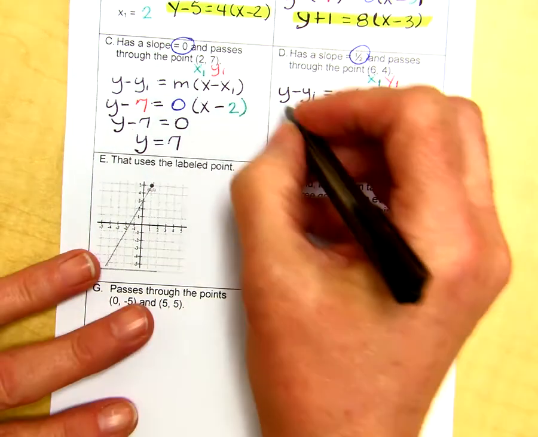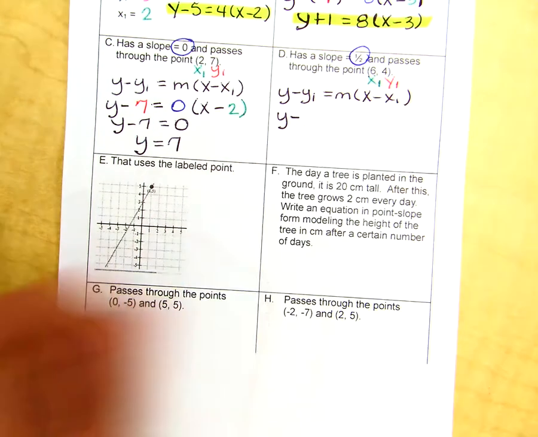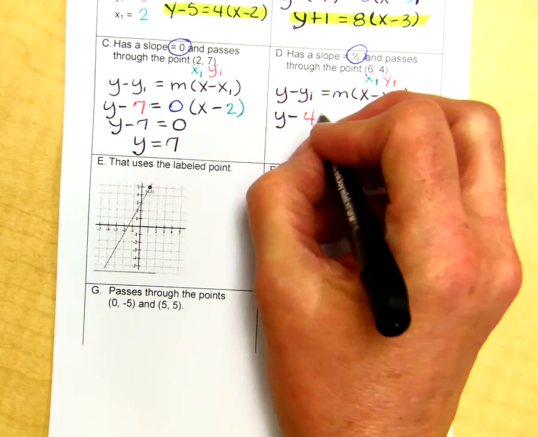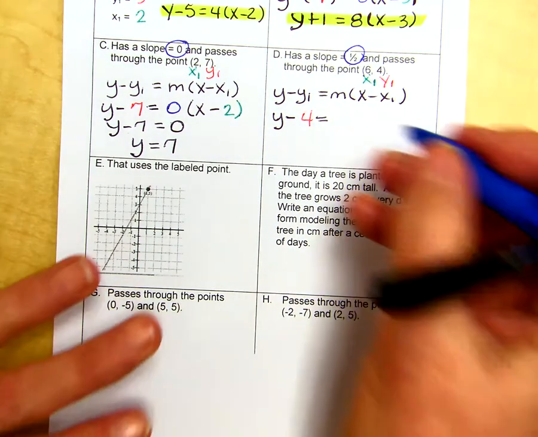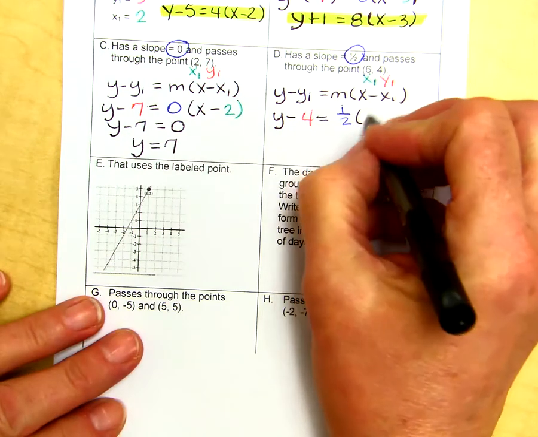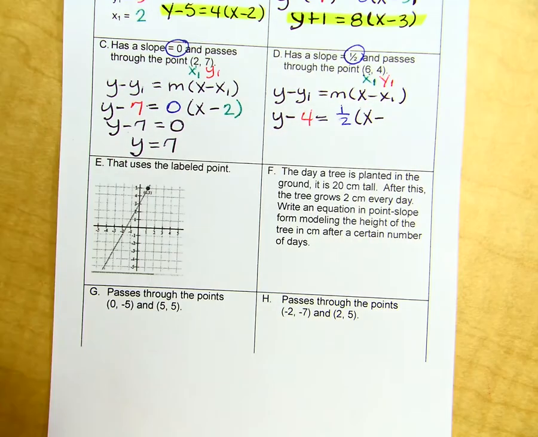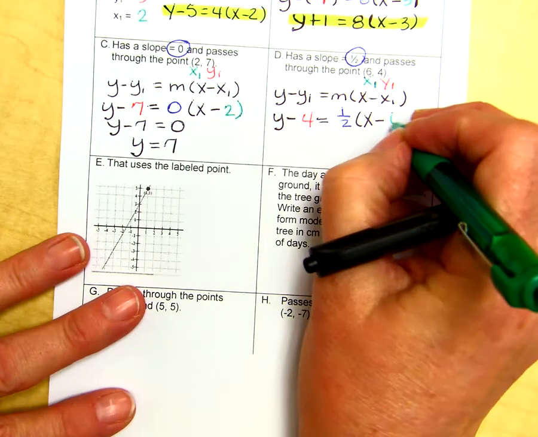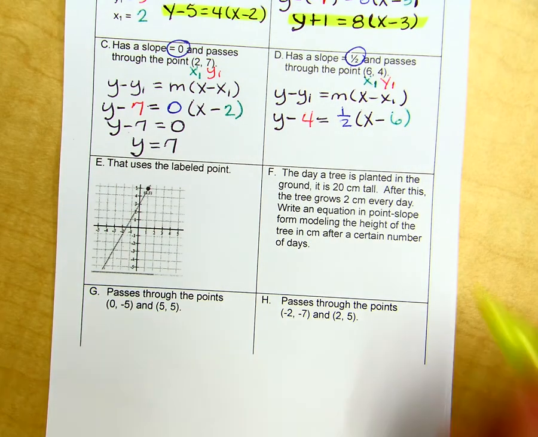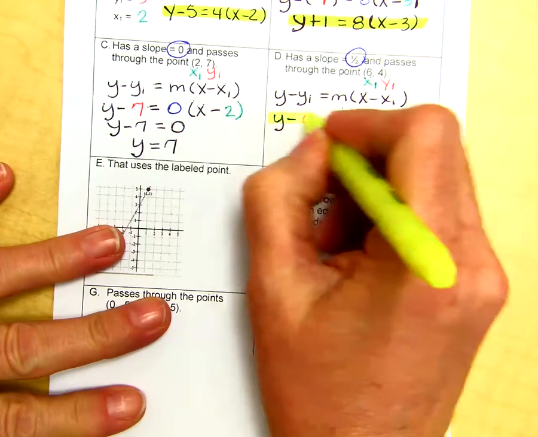And then do our substitution. y minus, and then y sub 1 is a 4. That is going to equal our slope of 1/2 times x minus, and in this case, x sub 1 is 6. So here's our equation in point-slope form.